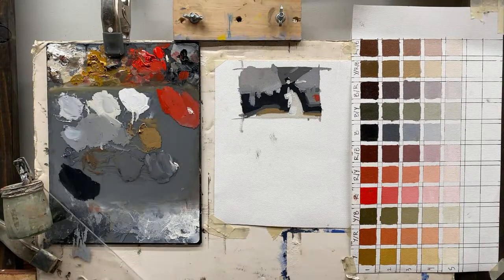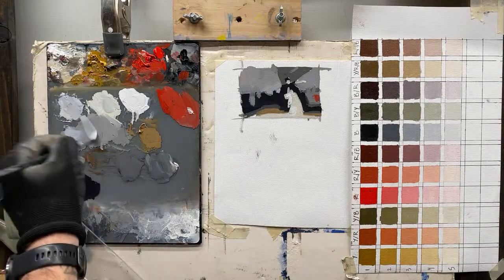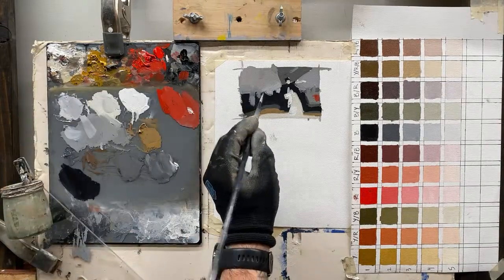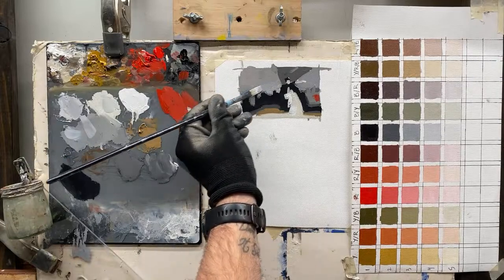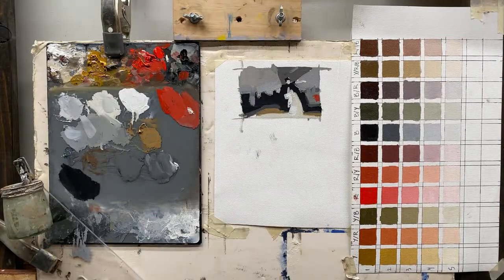How there's just a little, I guess, kind of just calling attention to that gradient. Yeah, okay.